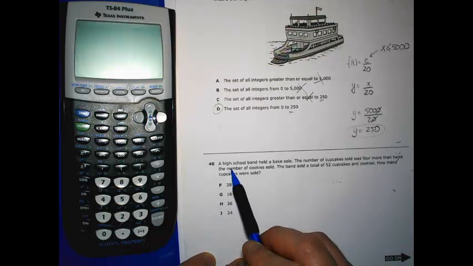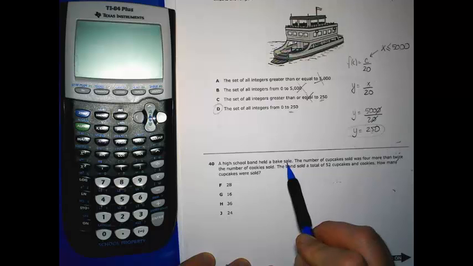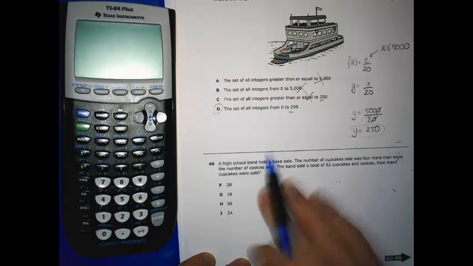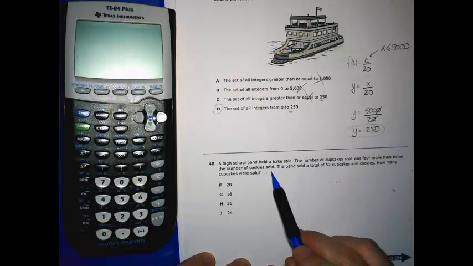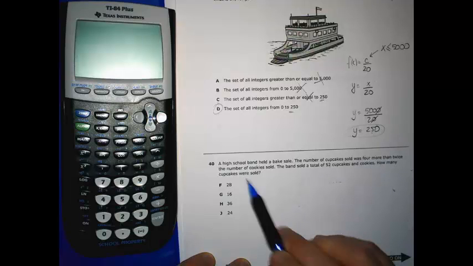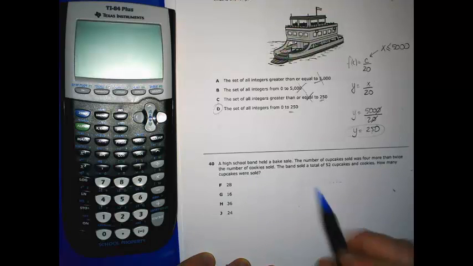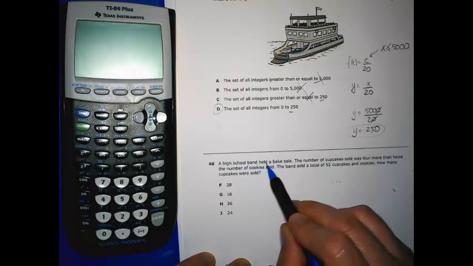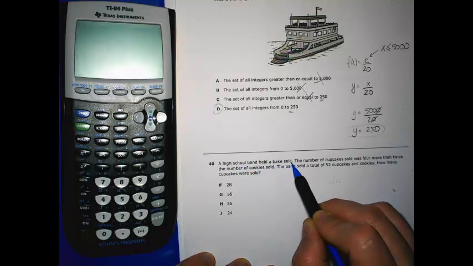This question says, a high school band held a bake sale. The number of cupcakes sold was 4 more than twice the number of cookies sold. The band sold a total of 52 cupcakes and cookies. How many cupcakes were sold? Okay, so let's read the problem again. A high school band held a bake sale.